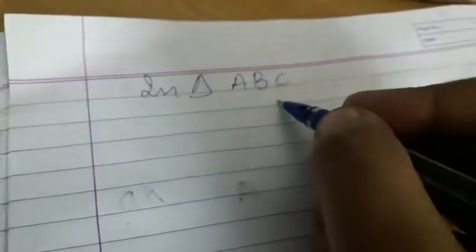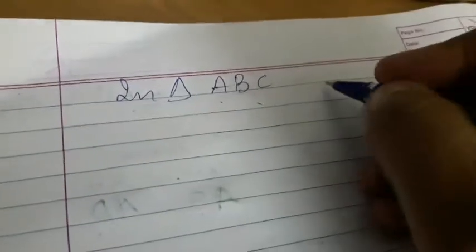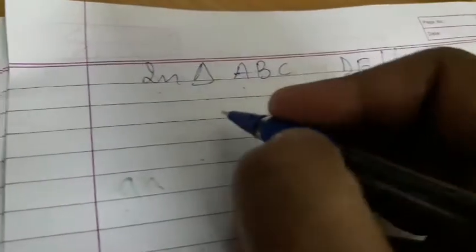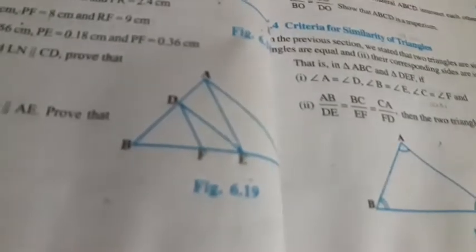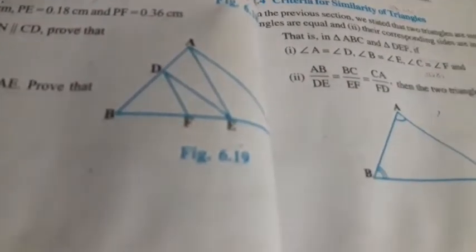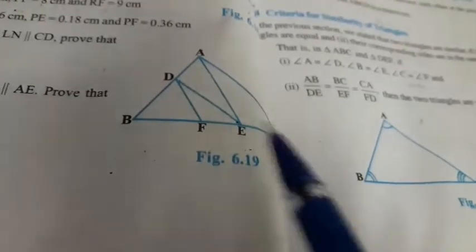So now in triangle ABC, as I told you that DE is parallel to AC, I can write BD upon DA is equal to BE upon EC, number 2. And what we got in the first one is BD upon DA is equal to BF upon FE.